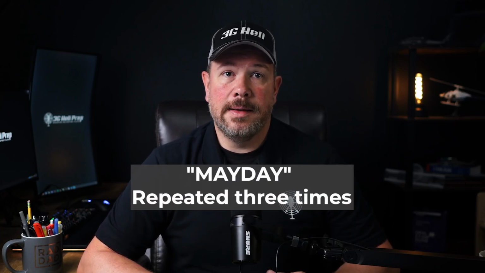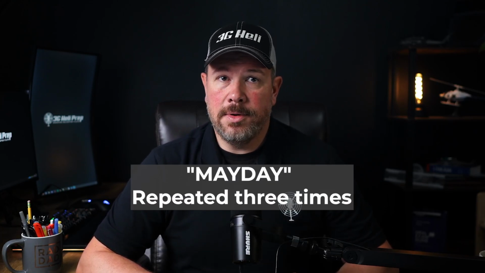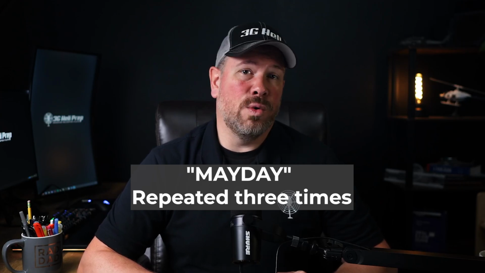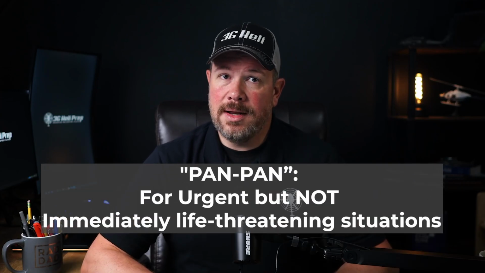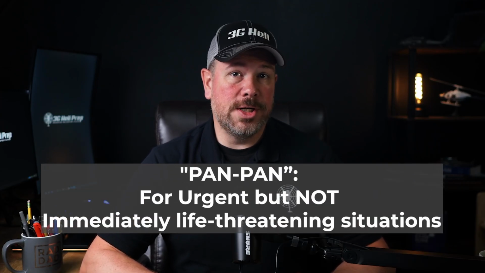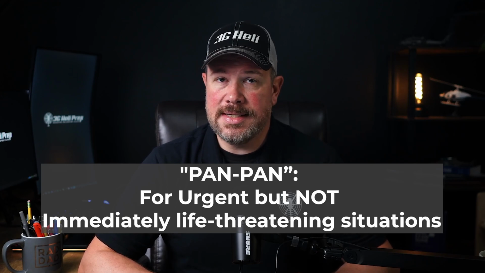Pilots use 121.5 MHz to declare an emergency, using the standard distress call Mayday, repeated 3 times, followed by details of the emergency, for example location or nature of the distress. Pan-pan, on the other hand, is used for urgent but not immediately life-threatening situations. Pan-pan can be used again on the 121.5 MHz frequency.